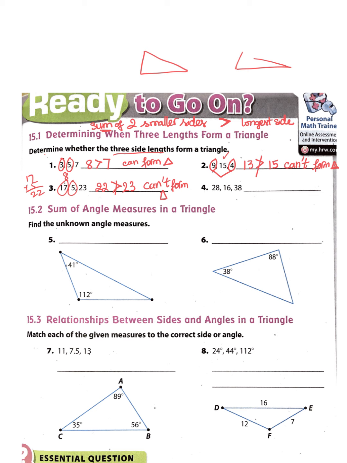Number 4, 28, 16, and 38. The smaller sides will be 16 and 28. So when you have 28 plus 16, the sum will be what? 44. So 44 is greater than 38. So yes, you can form a triangle.